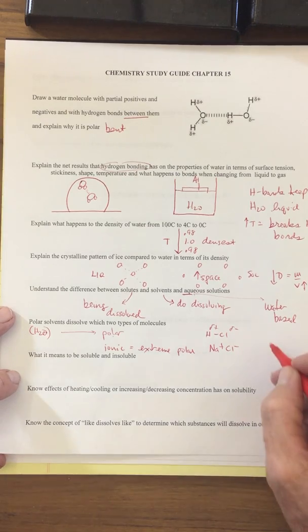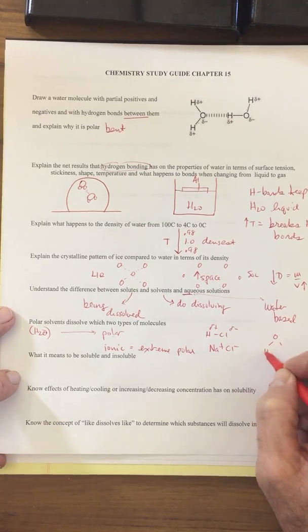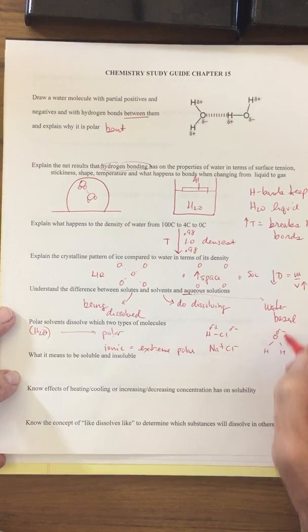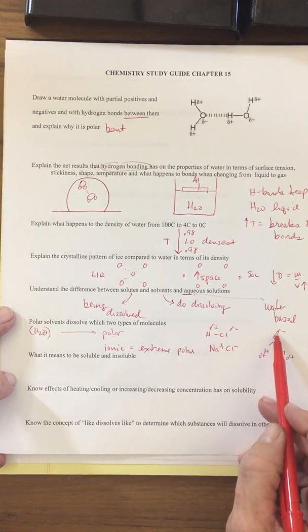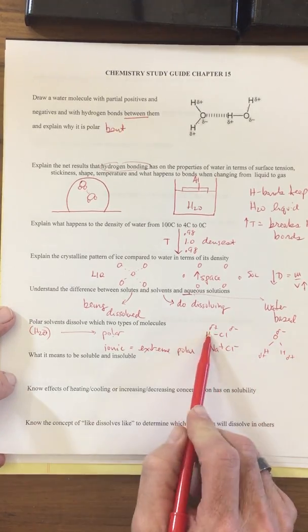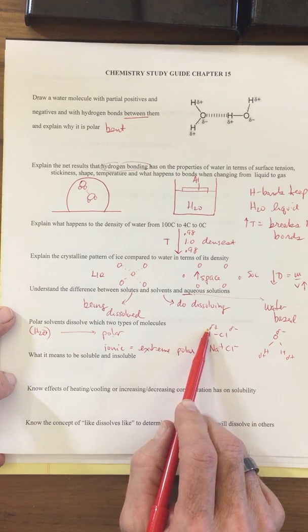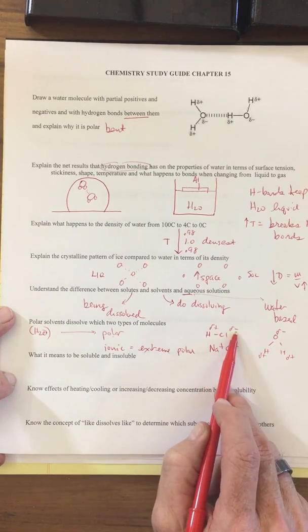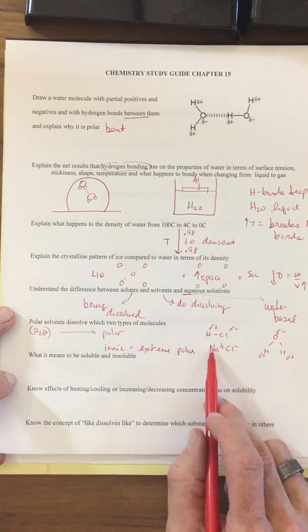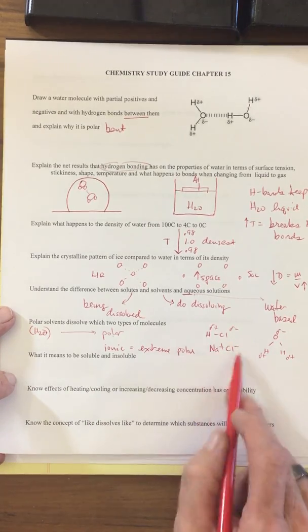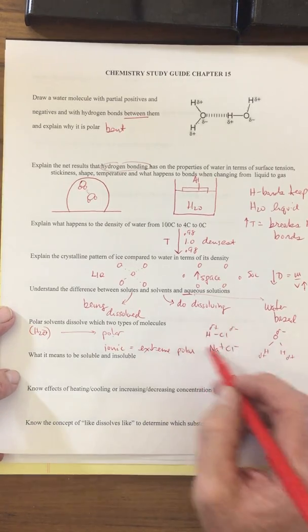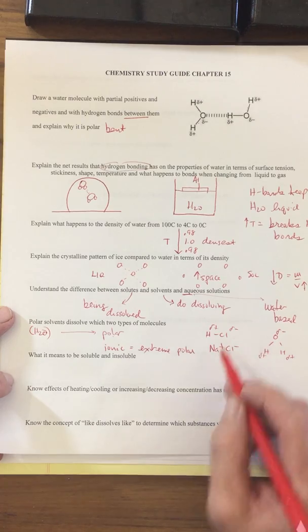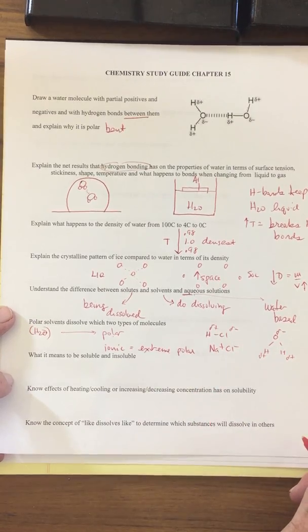Why do these dissolve in water? Well, if you remember, water has its own partial positives and its own partial negatives. The negative portion of the water will line up with the delta positives of this molecule. The delta positives of the water will line up with this delta negative. And it's the same thing for this. This will form those solvation spheres where the water completely surrounds each of those ions. Since they're able to completely surround these things and react with them, they're going to dissolve.